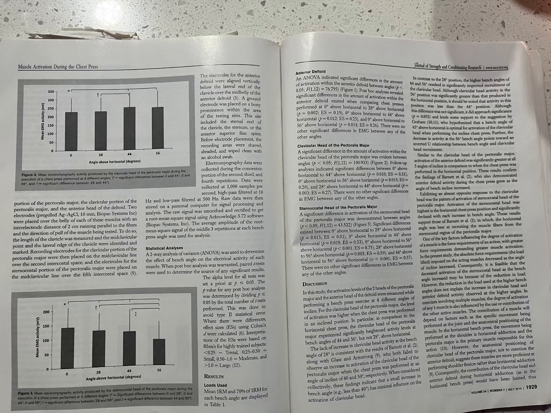One of the key factors influencing the degree of activation of muscle is the force requirements of an action, with greater force requirements demanding greater muscle activation. In the present study, the absolute force requirements, the load lifted, imposed on the acting muscle decreased as the angle of incline increased.